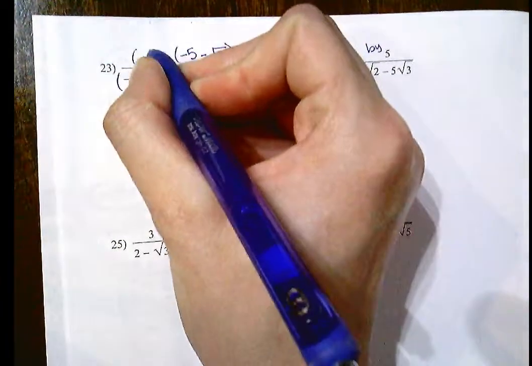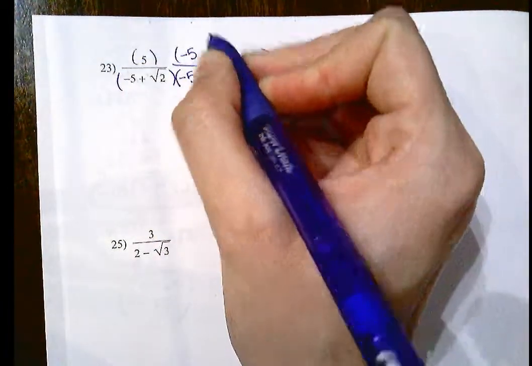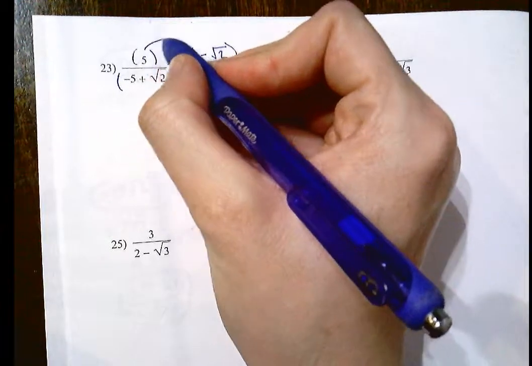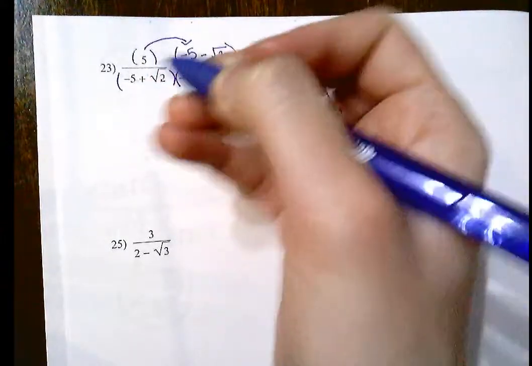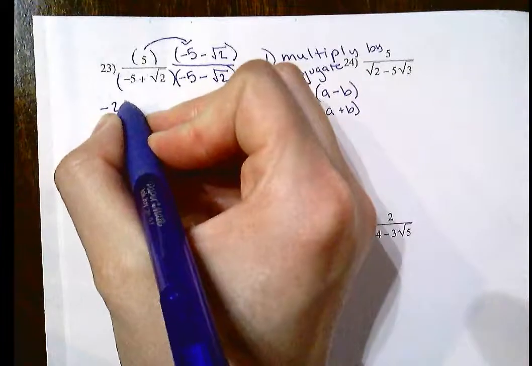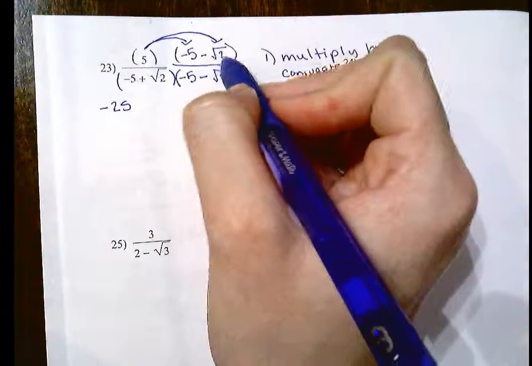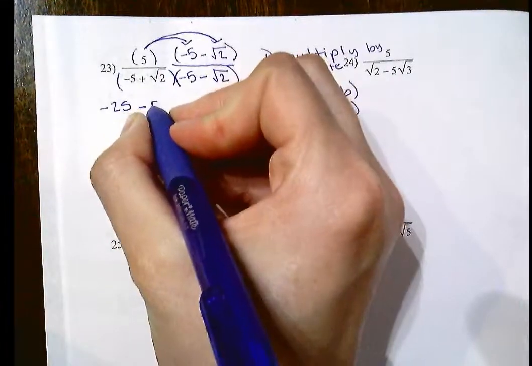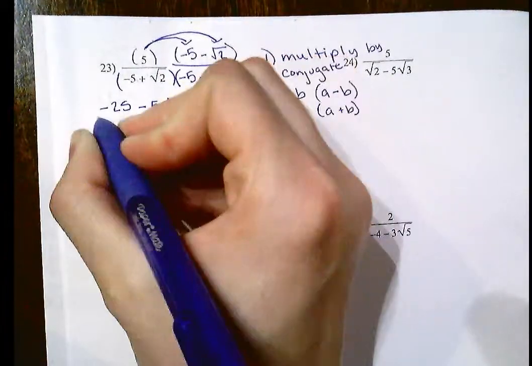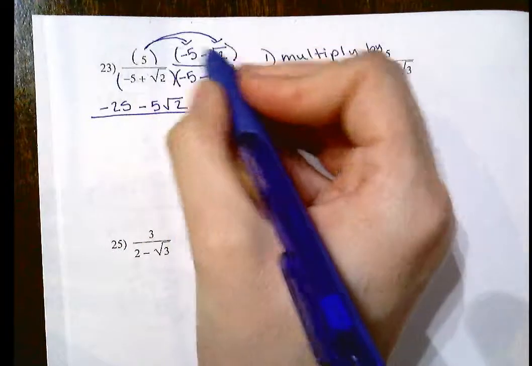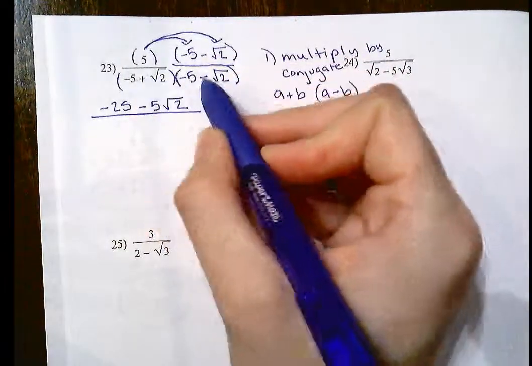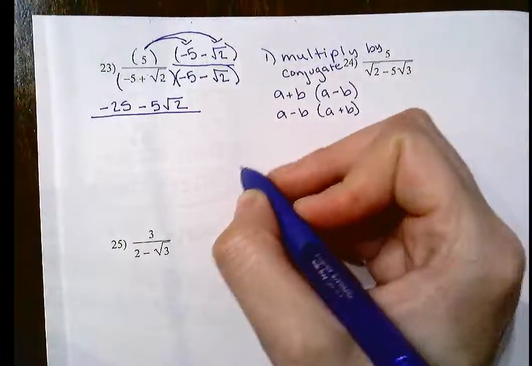First, I have the monomial times the binomial, and you distribute. So you take 5 times negative 5 will be negative 25, and then 5 times negative square root 2 will be negative 5 square root of 2. So that's the top. Now the bottom. Let's do this on the side.